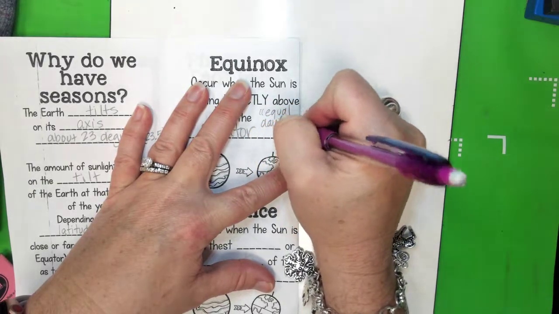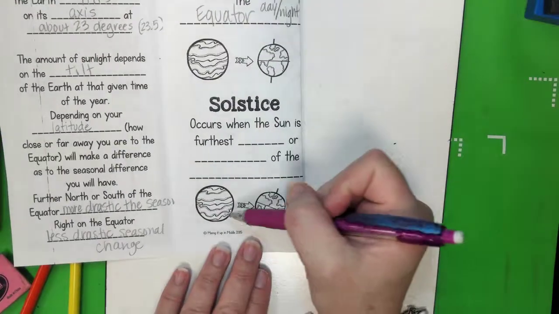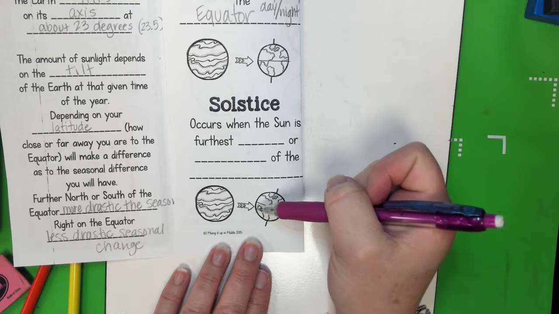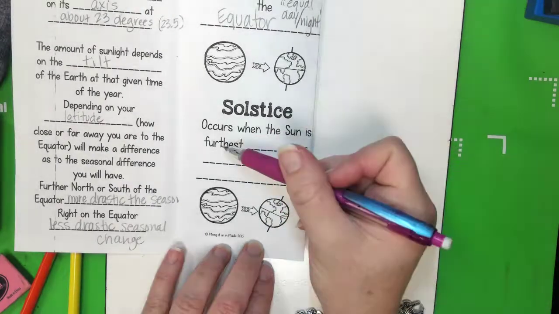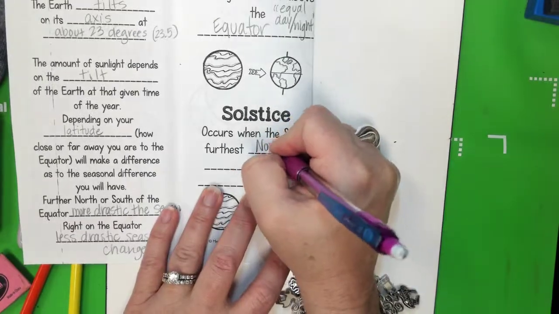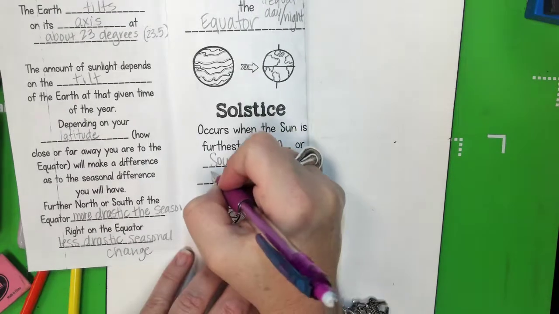And your solstice obviously is not directly on the equator. It occurs when the sun is furthest north or south of the equator.